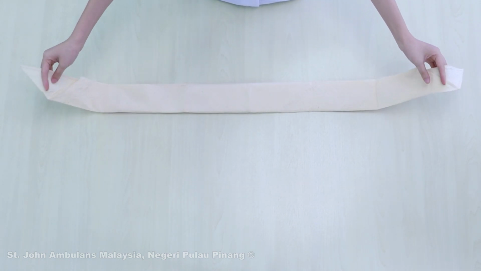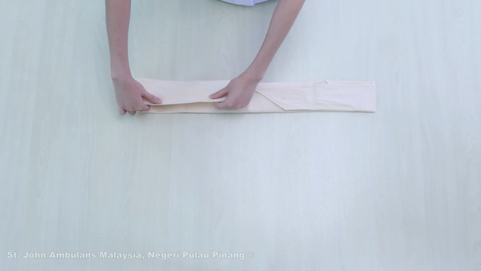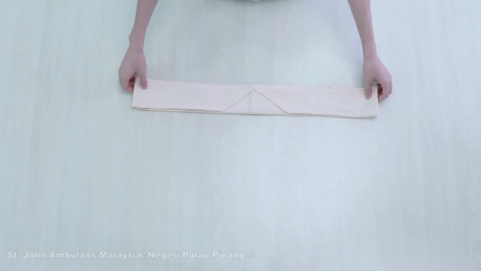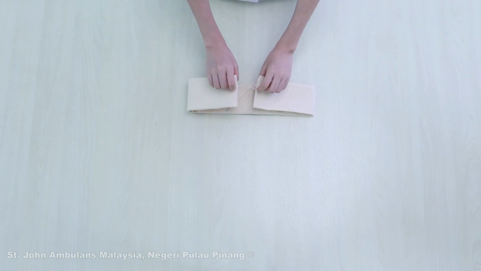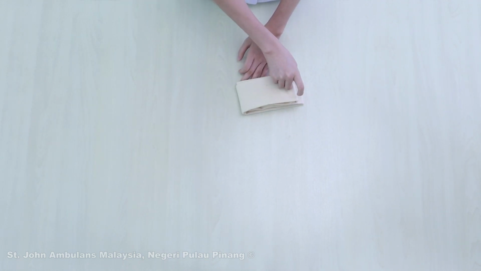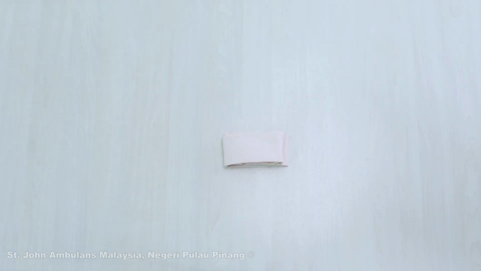Bring both ends into the center to meet each other. Continue folding the ends into the center until the bandage size is suitable to keep in the package. Lastly, keep the bandage in a clean and dry place.